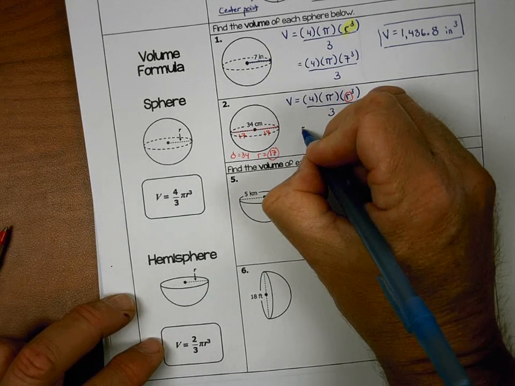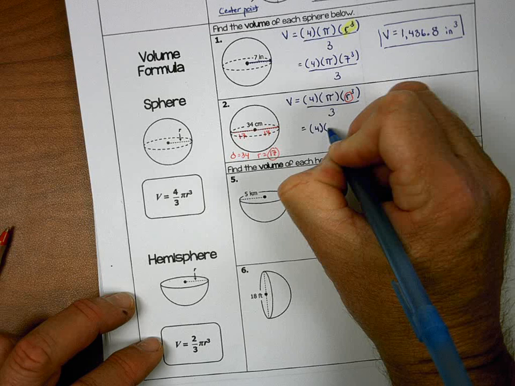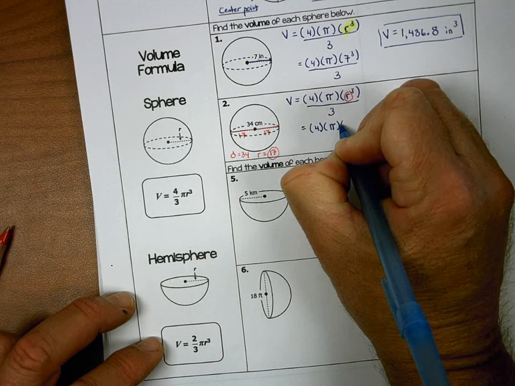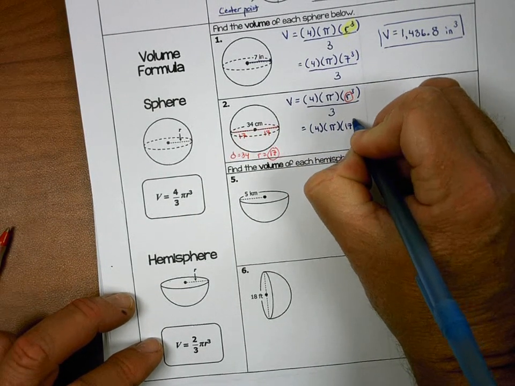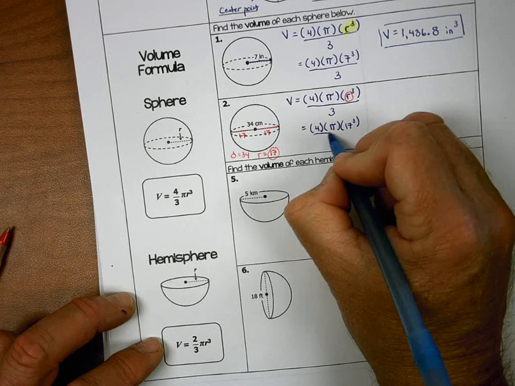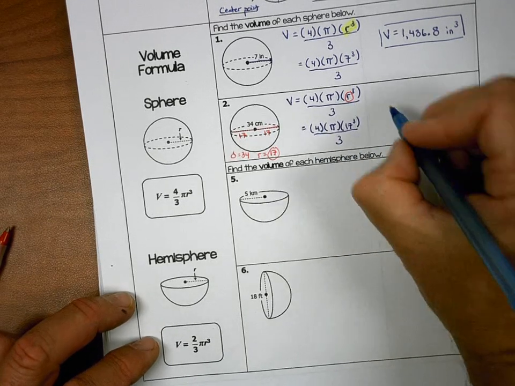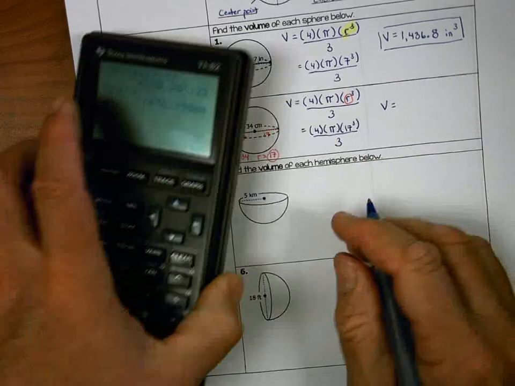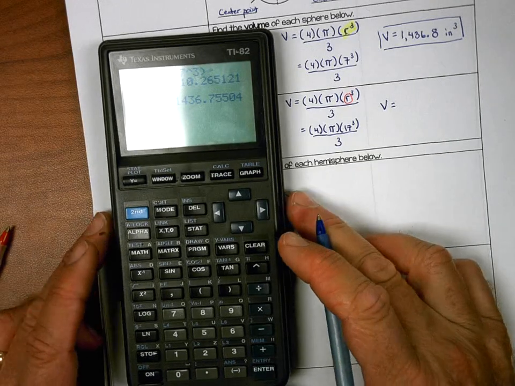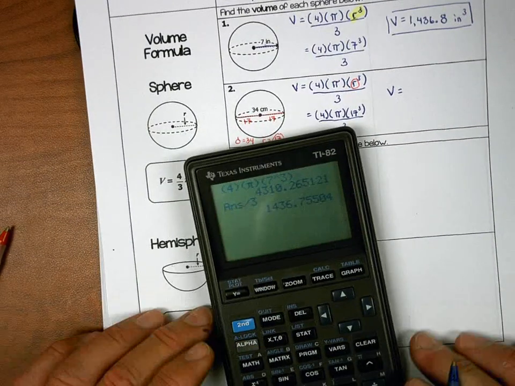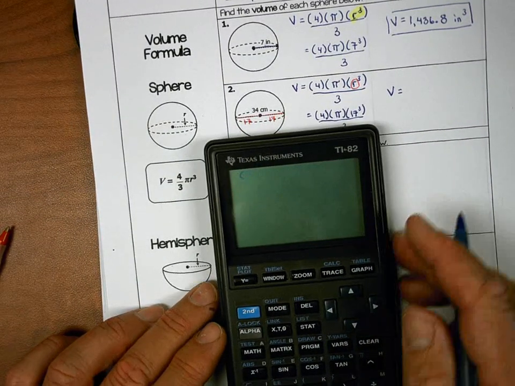And when I do that, I get 4 times the number pi times 17 to the third power. That's going to be a pretty big value. And then I'm going to divide by 3. Okay, so once again, once you get to this point, all it is a matter of correctly typing it into your calculator. Alright, so I just take the number 4.